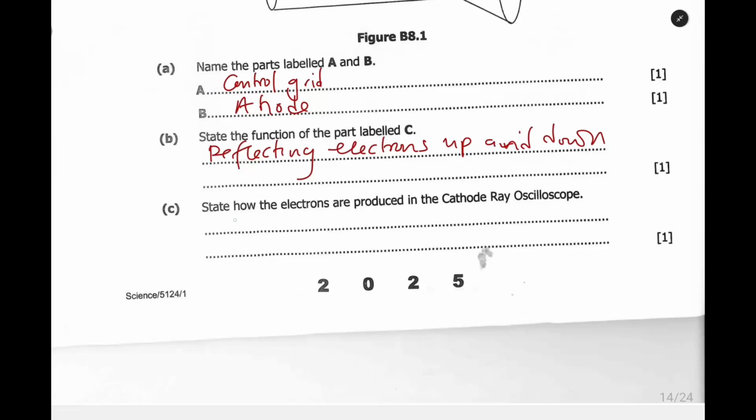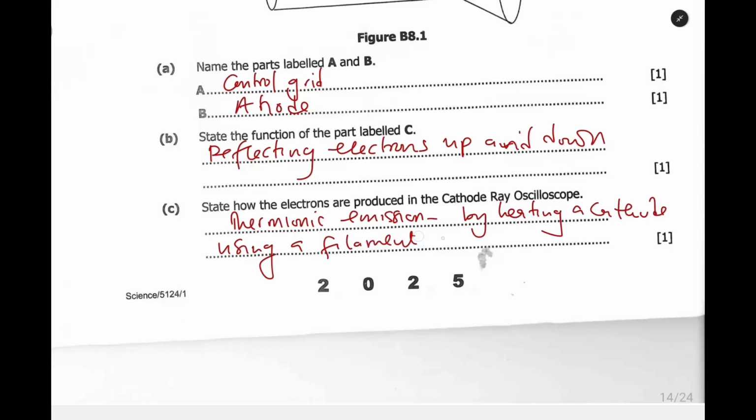Then state how electrons are produced in the cathode ray oscilloscope. They are produced by what we call thermionic emission. This occurs by heating the cathode using a filament. That is how electrons are produced. All right, so this brings us to the end of the question.